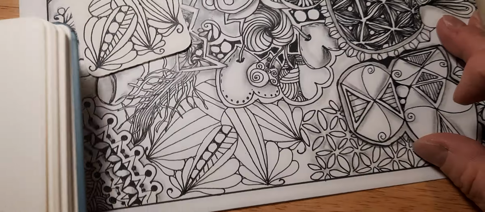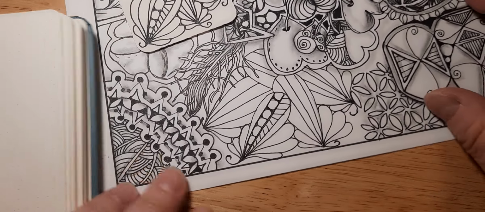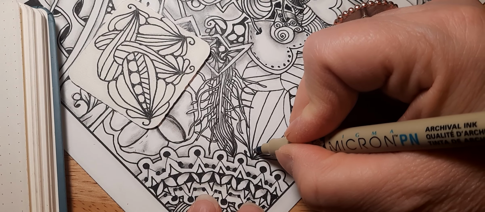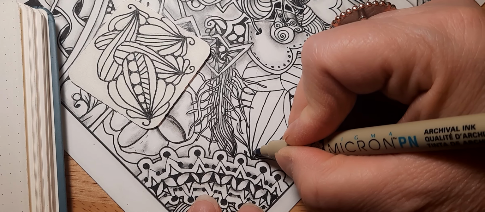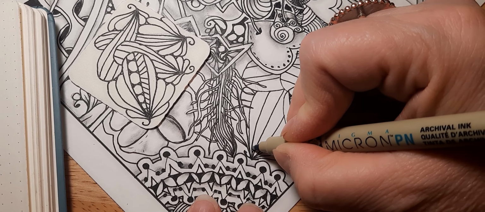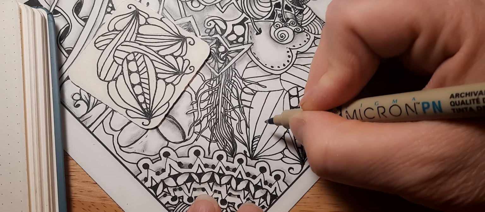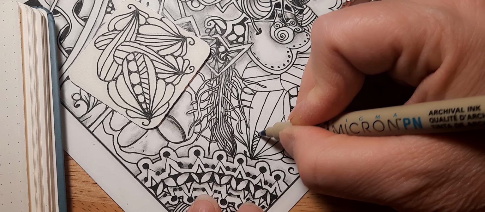I liked adding hatching, so I think I will add that. So maybe here on this one, like that, and then we can have it going the other way.